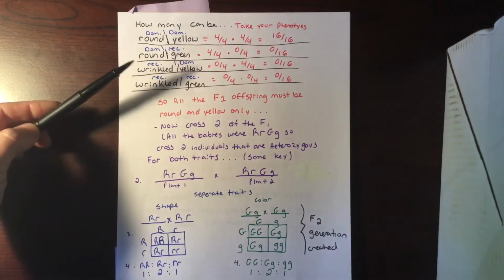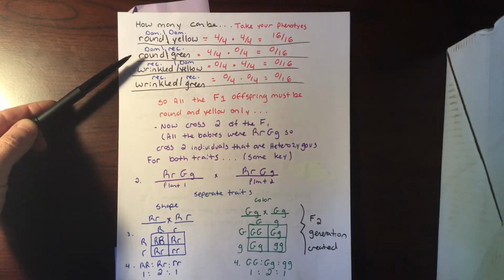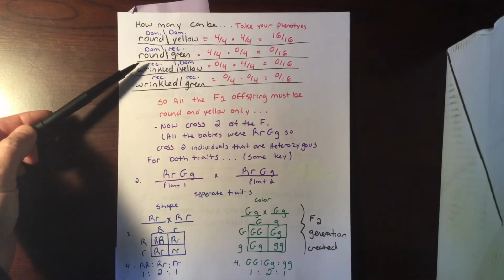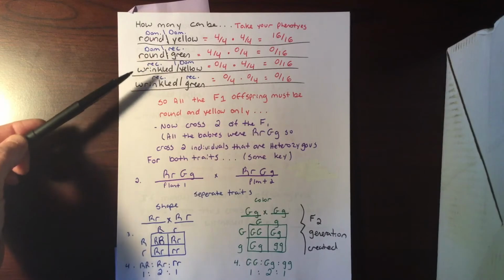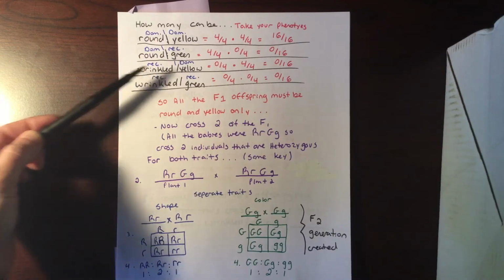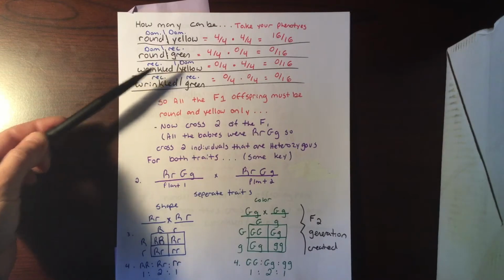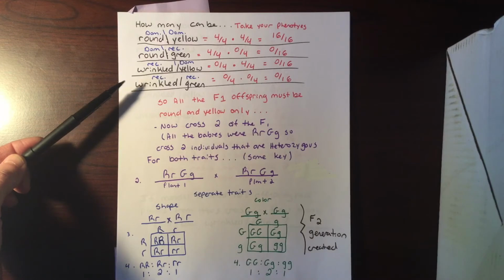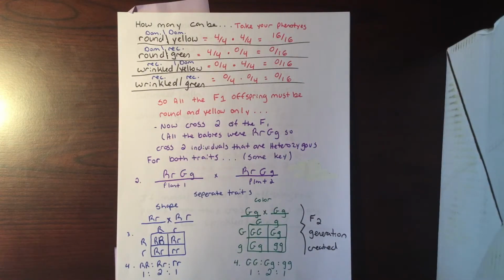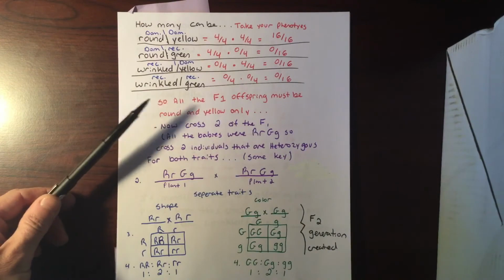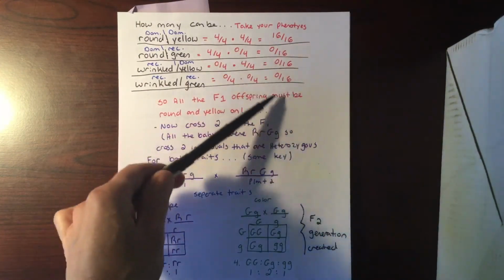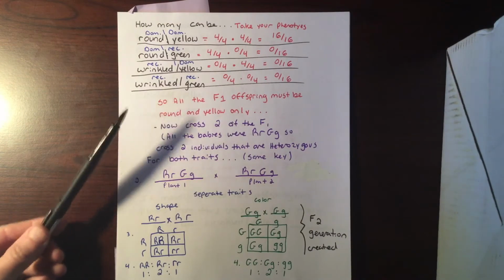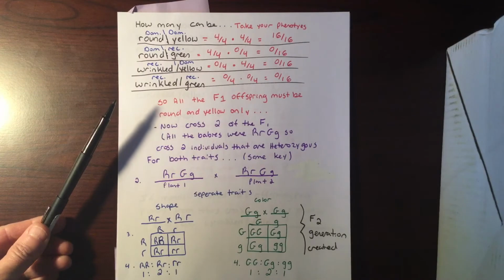How many of them are round and green? So round is 4 out of 4. Green is 0 out of 4. Anything times 0 is still going to be 0. None of my plants are going to show both of those traits at the same time. Same thing with wrinkled and yellow. Wrinkled is 0 out of 4. Yellow at 4 out of 4. Still 0 out of 16. Wrinkled and green, I have 0 out of 4 and 0 out of 4. Still gives me 0 out of 16. So what I end up doing is I basically will go through and add them up and make sure that I have a total of 16 out of 16. So that's saying that all of my F1 offspring have to be round and yellow. It's the only thing I possibly have.